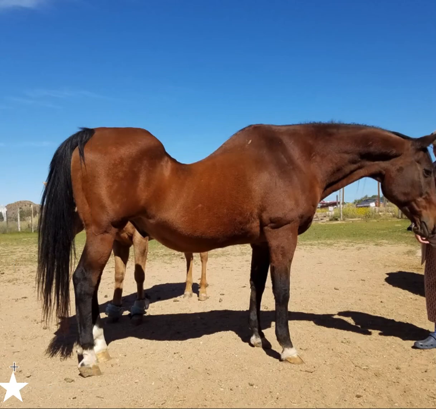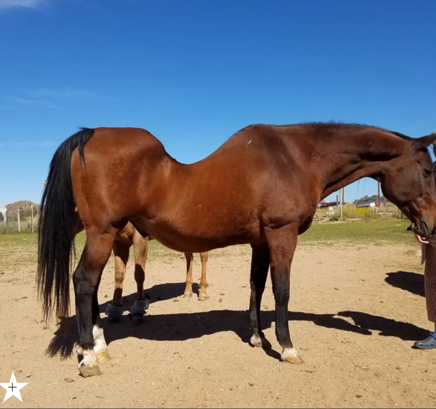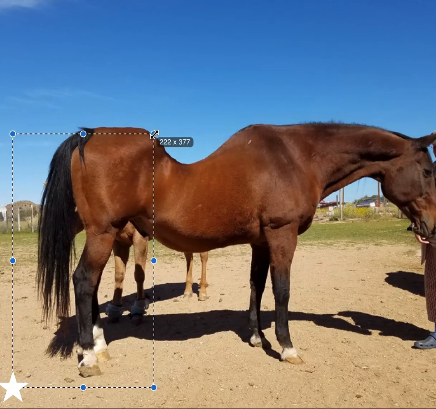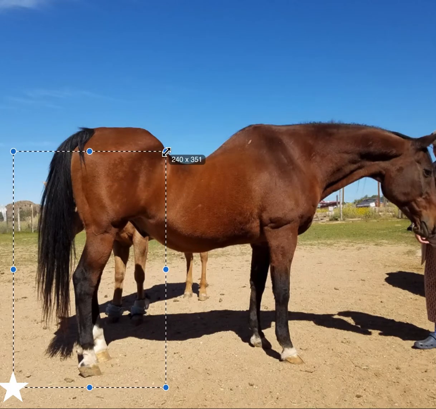Then I'm going to go gather another point. And I can gather as many points as I like. So 170, 386. We'll go to the middle of the hip here. 222, 377. Trying to get a little bit more of that curve. So we'll go to that point. 240, 351.